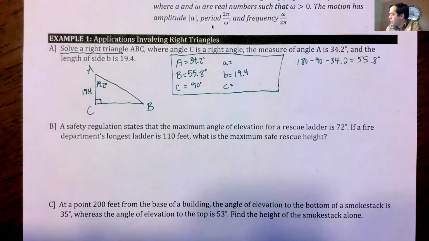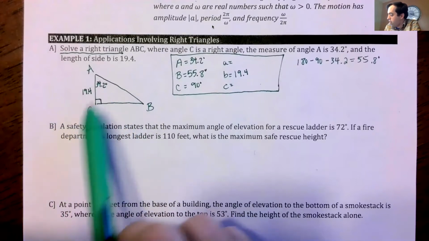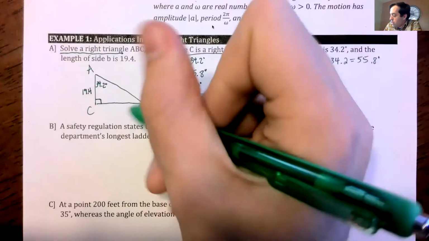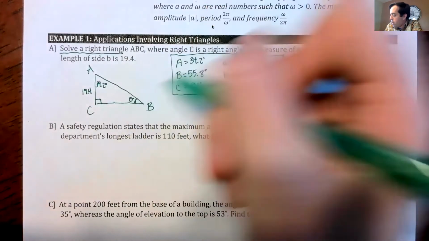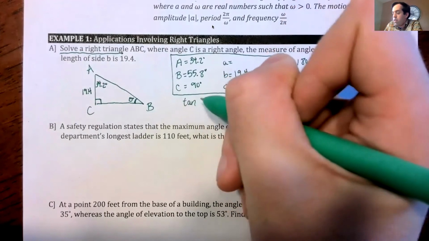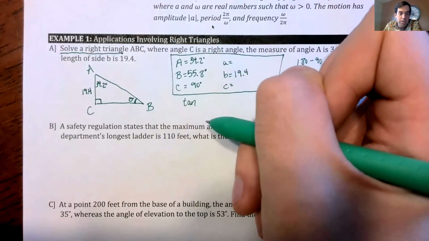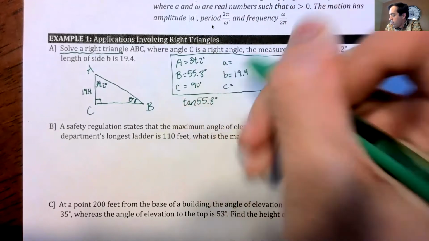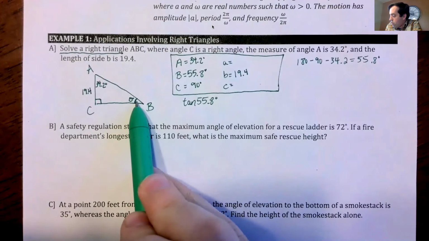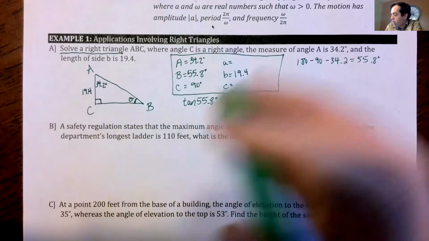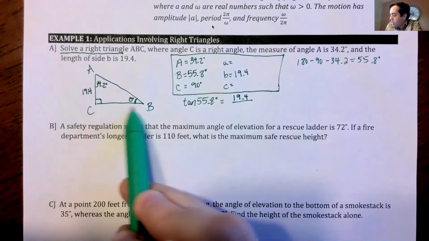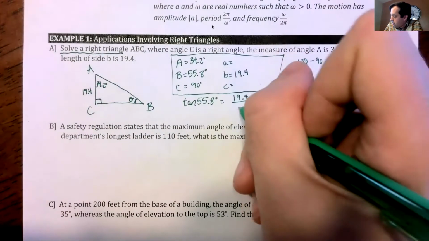So let me see. I'm going to choose to take advantage of the angle 55.8, which was angle B. So I'm going to let this be my theta here, and I'm going to use tangent. There are ways you could do sine, cosine, or tangent to solve this. I'm going to do tangent of 55.8 degrees. So I've picked my starting angle, and tangent is opposite over adjacent. So it's going to be 19.4 over the adjacent side, which is across from angle A. So it's going to be lowercase a.